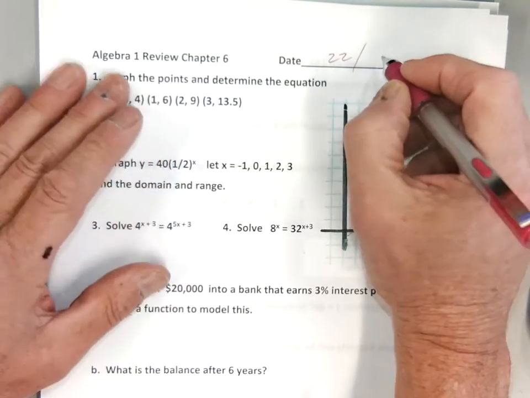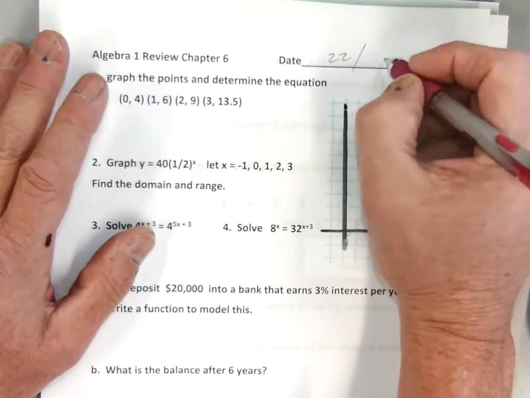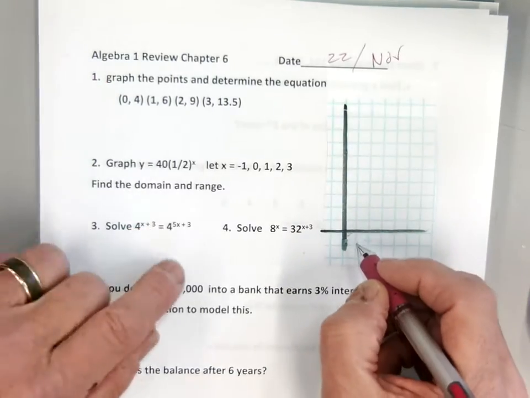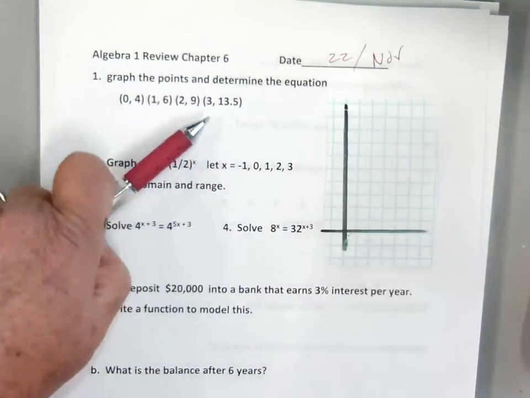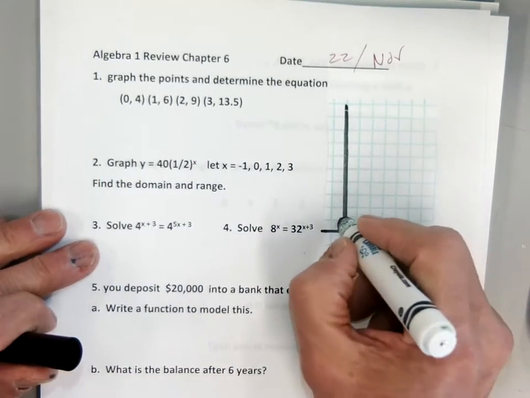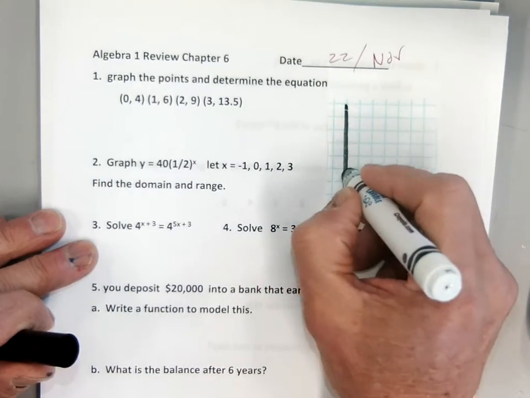No, November. 04. I think I might go by twos to make everything fit. 2, 4, 6, 8, 10.